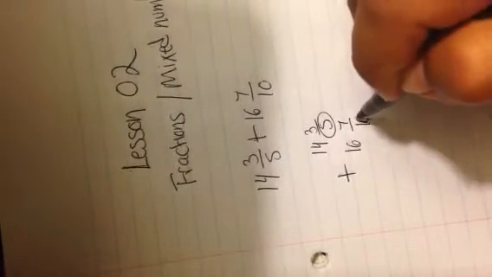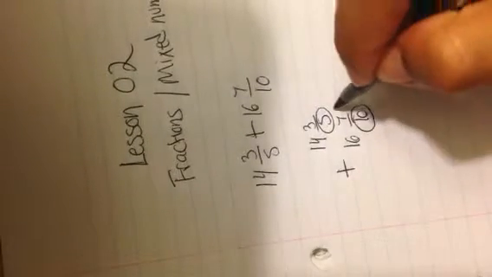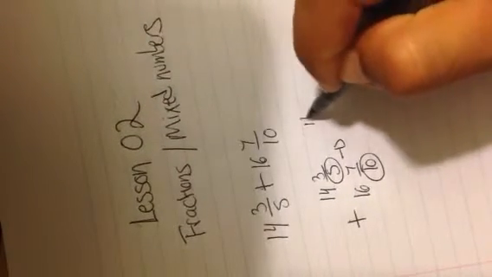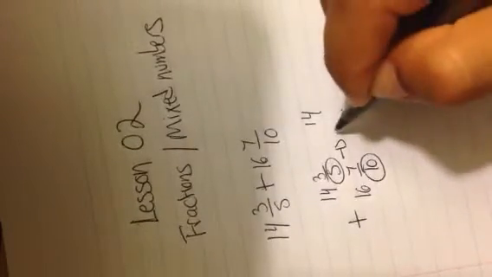Okay? Now, there is a problem. 5 and 10. And we actually fixed this problem already last week when we were adding fractions. Now, this is just a mixed number, so nothing is going to change. We'll eventually add 14 plus 16, and then add the fractions. The only problem is I cannot add the fractions because they have a different denominator. So, as we learned last week, let's make those fractions the same. The whole numbers stay the same, 14, 16.